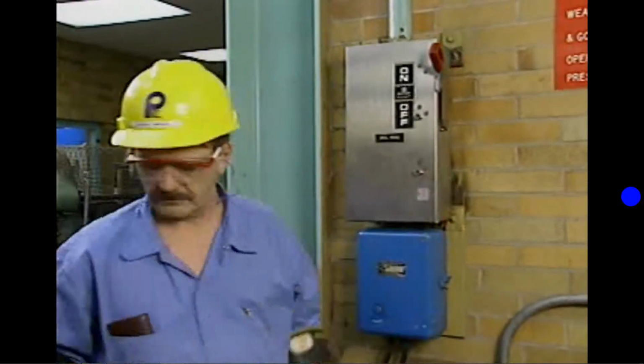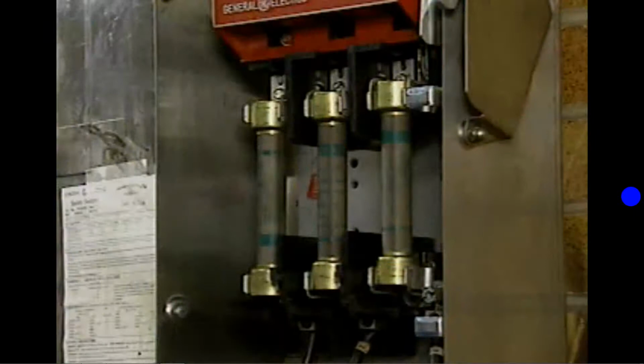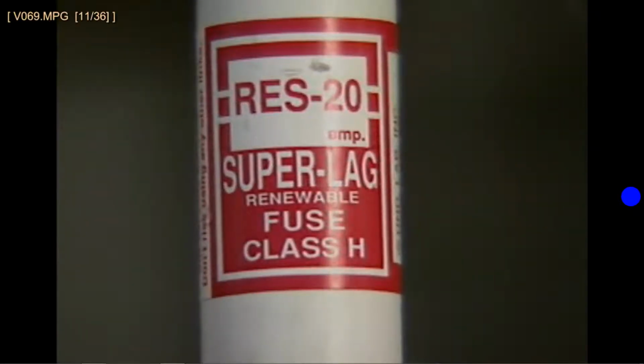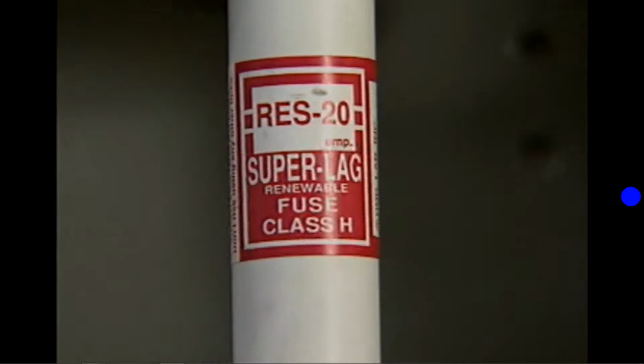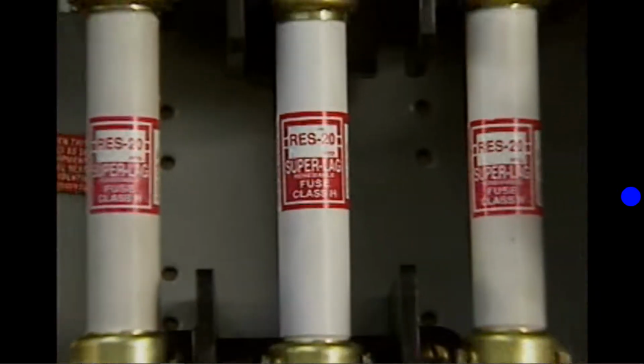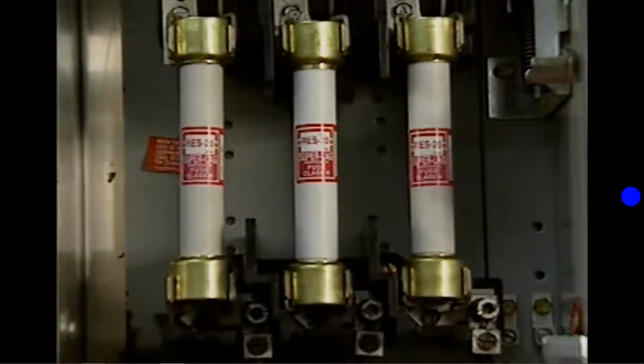Now, most safety switches used in motor branch circuits have fuses installed in them. The purpose of the fuses is to protect the circuit from being damaged by the high current that results from short circuits. A common type of fuse used in motor branch circuits is a cartridge fuse.